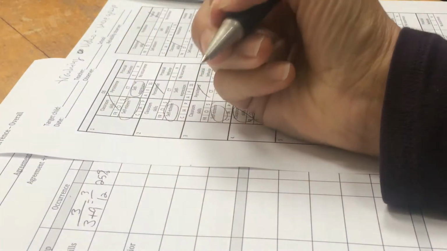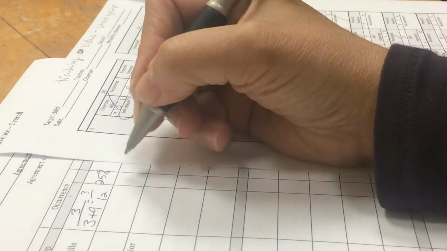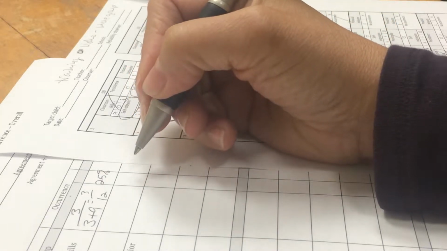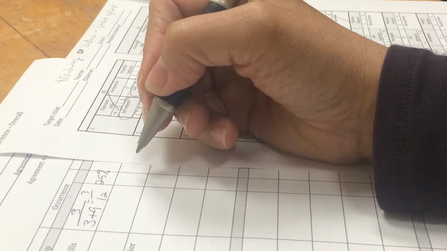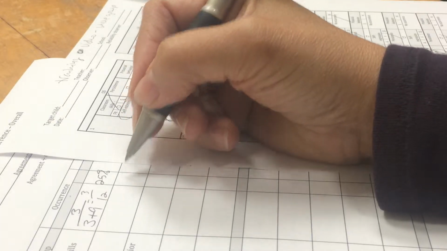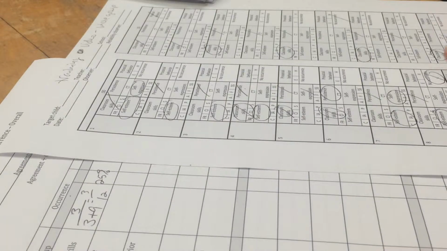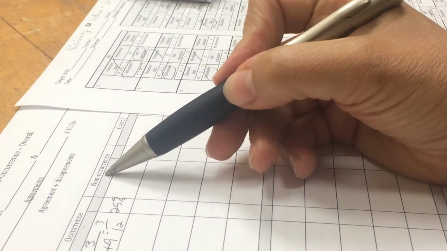That's very, very stinky reliability. It is. Right? Because remember that we want, what's our criteria of agreement? Is it maybe 80? It's 80%. We need to have 80% agreement, okay? But we're in luck because we still have to calculate non-occurrence and overall.